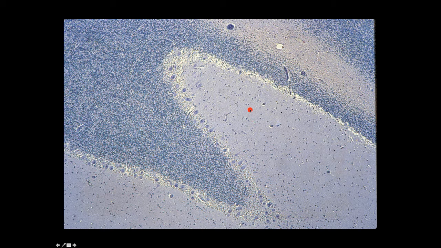And so you can always tell your orientation of gray matter from white matter in the cerebellum by looking for the Purkinje cell layer. And you're going to come to appreciate that the Purkinje cell layer is a layer of cells in the gray matter that's between the molecular layer and the granular layer.